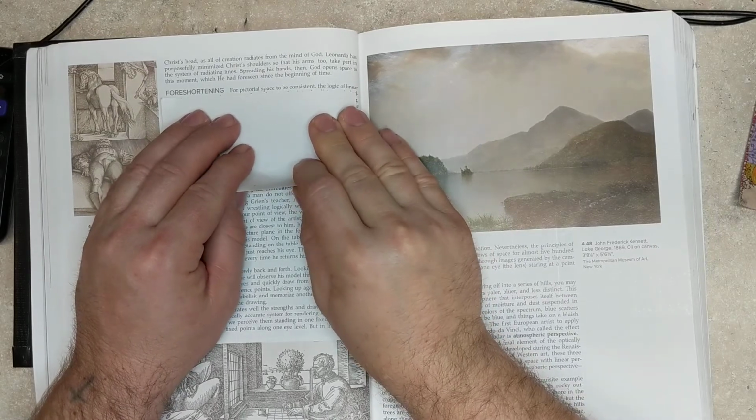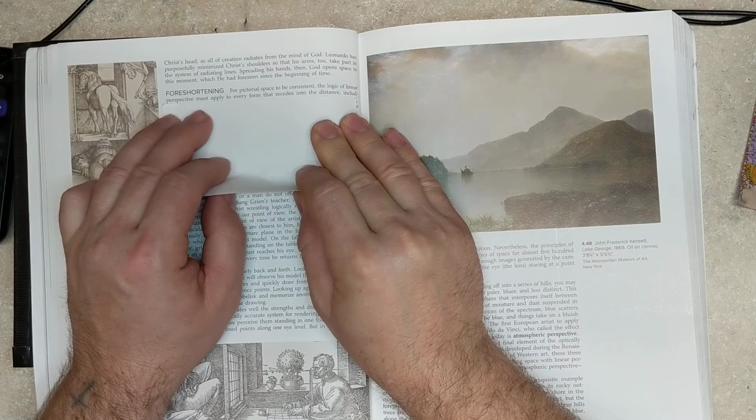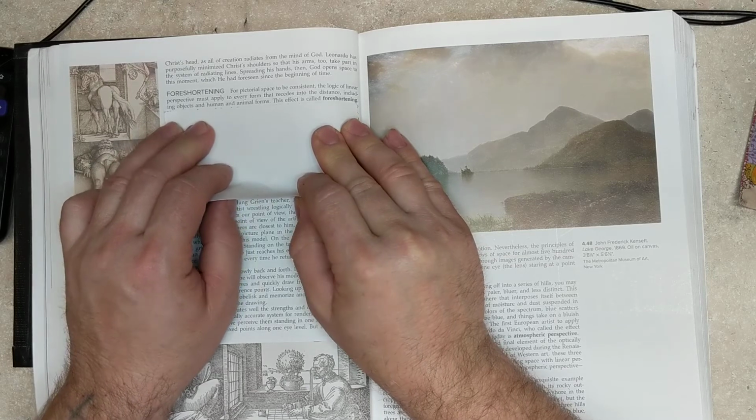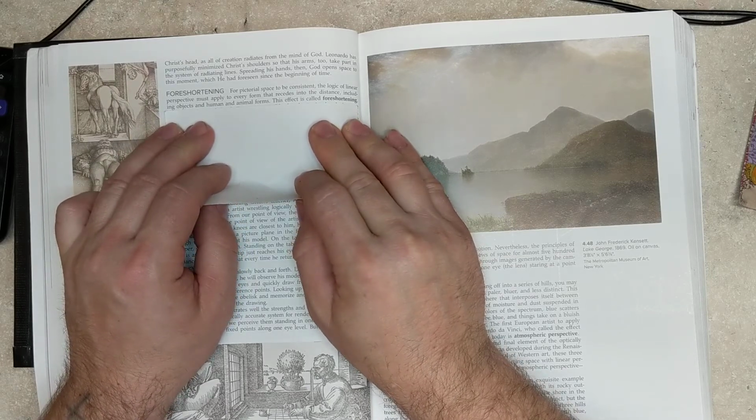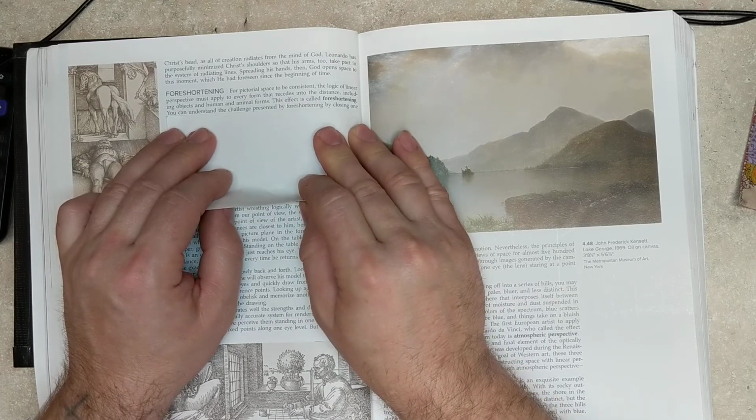Foreshortening. For the pictorial space to be consistent, the logic of linear perspective must apply to every form that recedes into the distance, including objects and human and animal forms. This effect is called foreshortening.